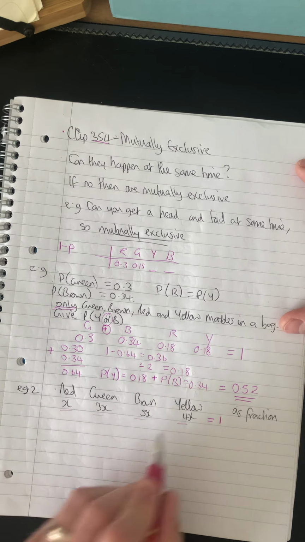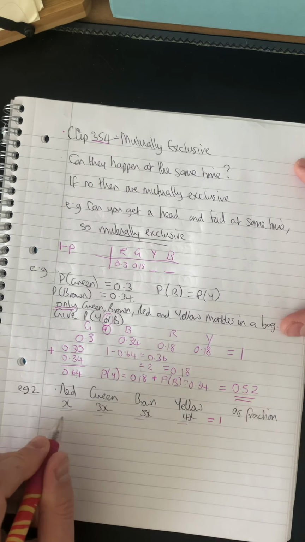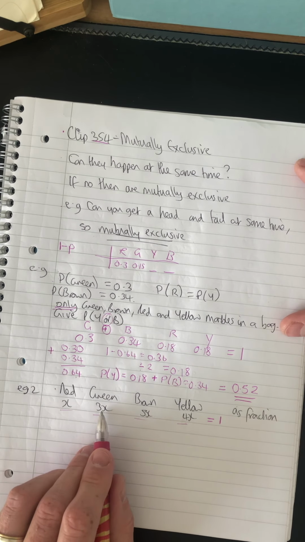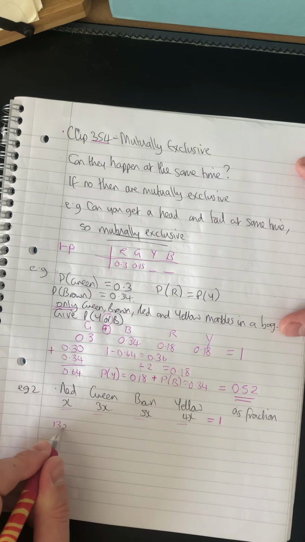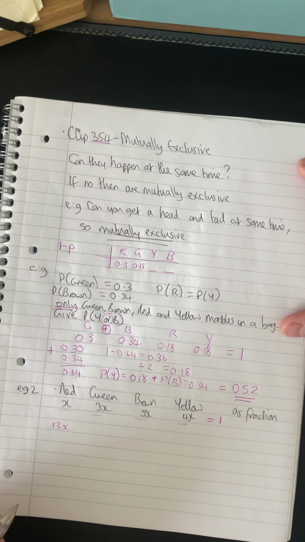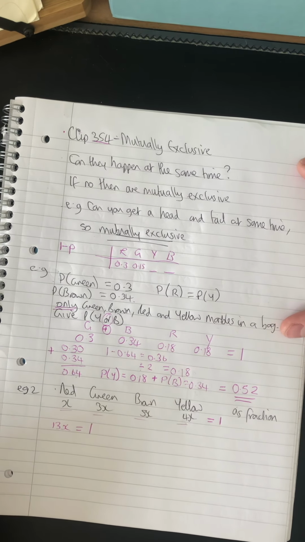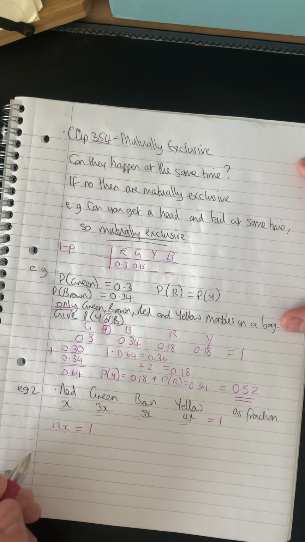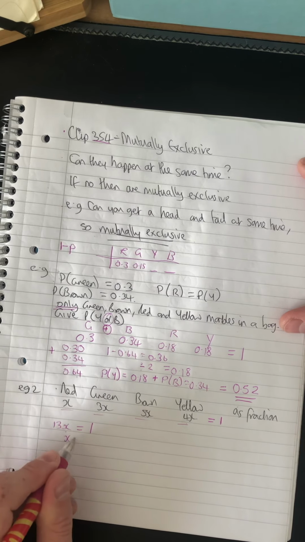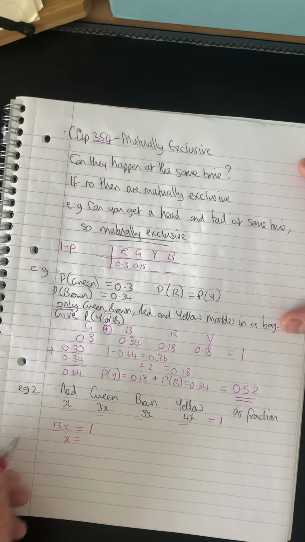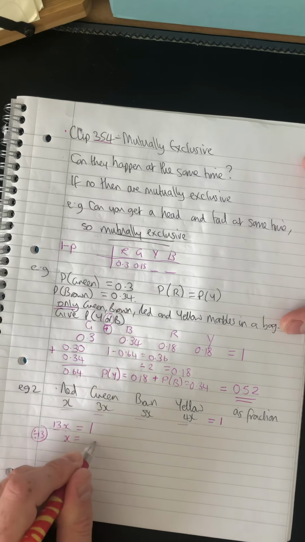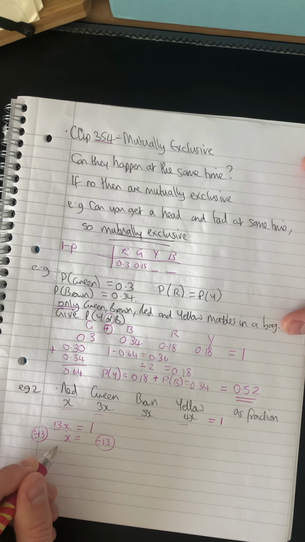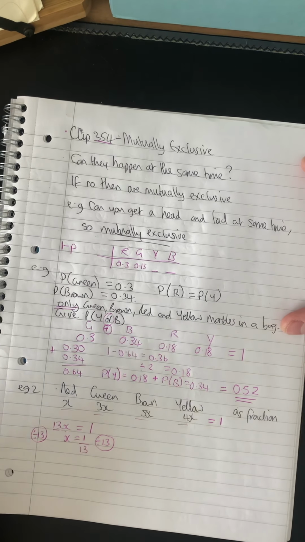Well, using your algebra skills, can you add them together? So 4, 9, 12, 13x. So everything all together is 13x, which is equal to 1. So therefore you can find out what x is. And don't worry about trying to do it in decimals. This is asking as a fraction. So x will be, how do you get rid of 13? Well, we divide by 13 on both sides. So x is 1 over 13.